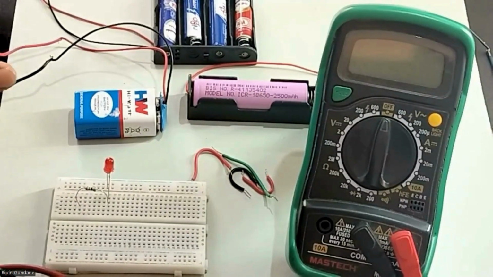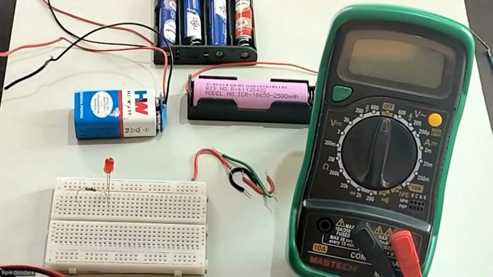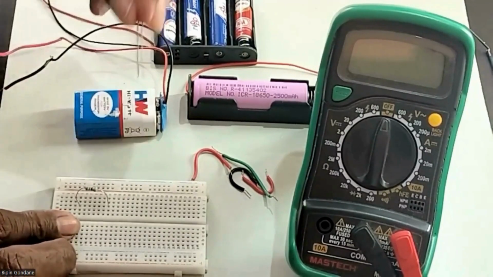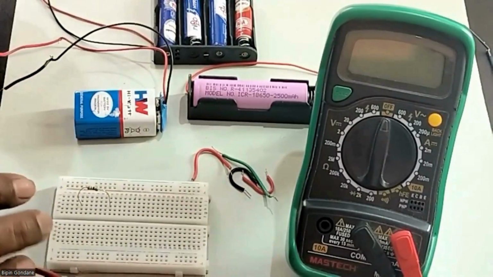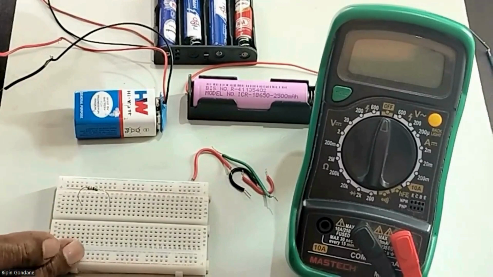So how to measure voltage and current? Because if you get voltage and current, you can find out power, and accordingly you can go to the energy also, as we have already discussed. So we have taken one LED. There is a breadboard. You know the breadboard connection. If you don't know, you can find many videos on YouTube and learn about breadboards.